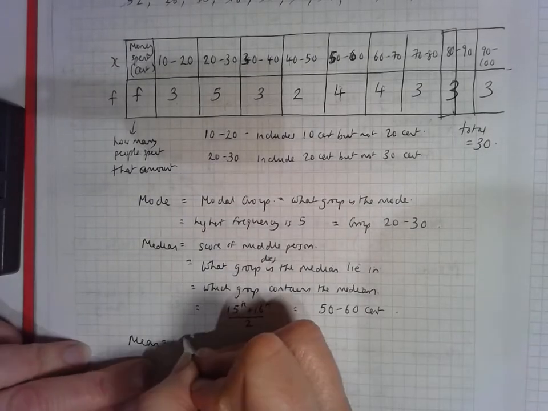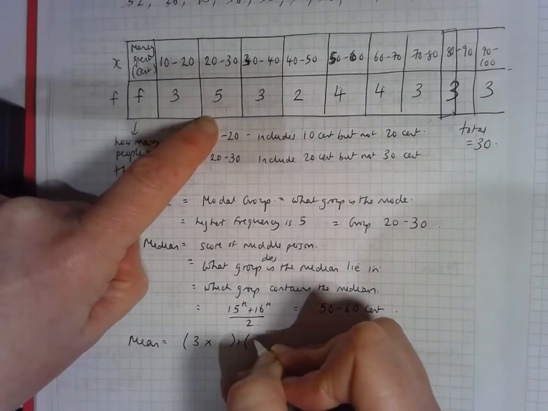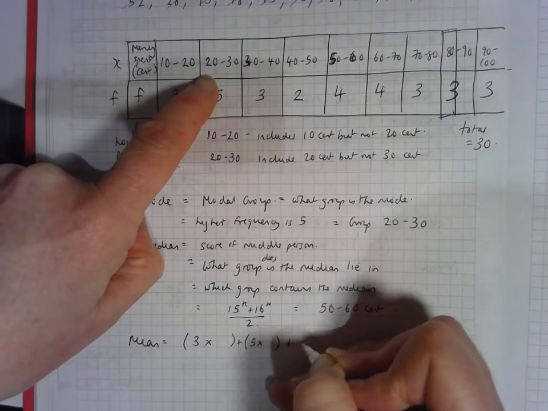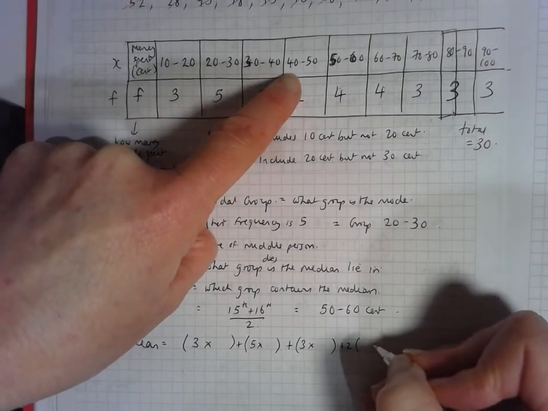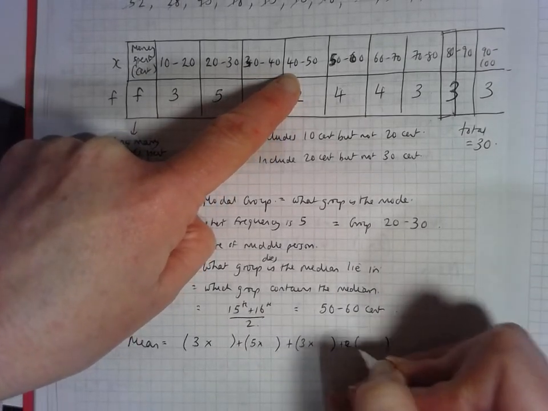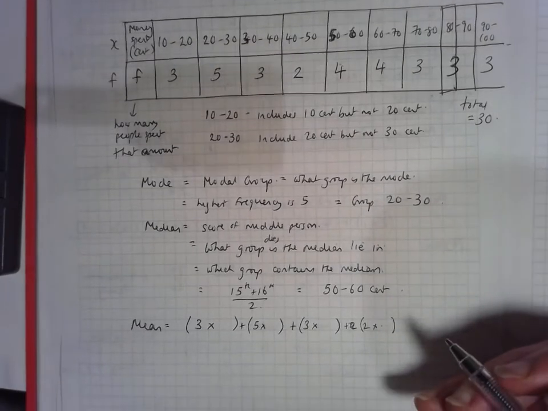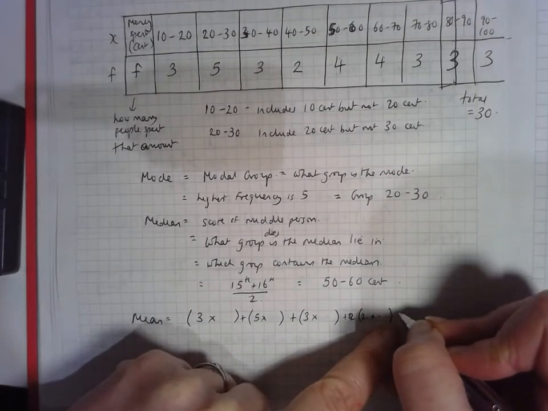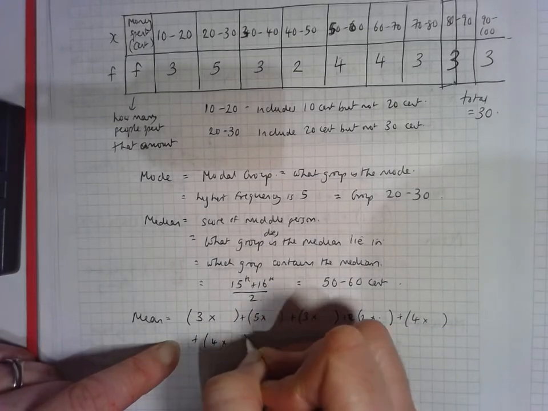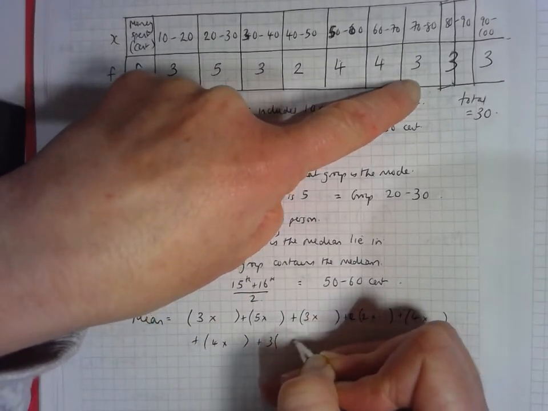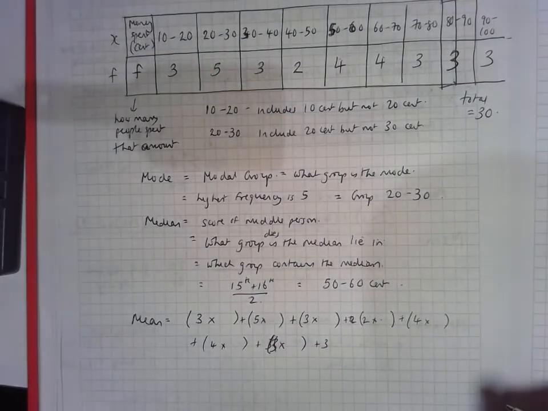If you remember what we did, we said 3 people times the amount they spent, then 5 people times the amount they spent, plus 3 people times the amount they spent, plus 2 people times the amount they spent, plus 4 people times the amount they spent, plus 4 people times the amount they spent, and so on.